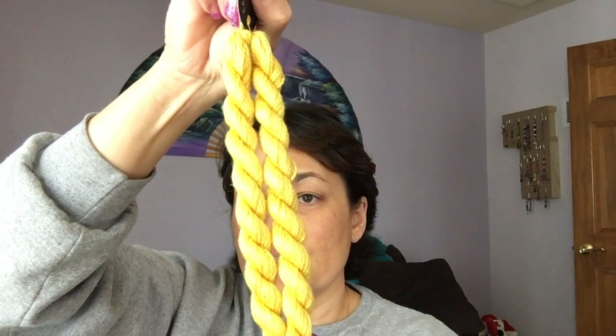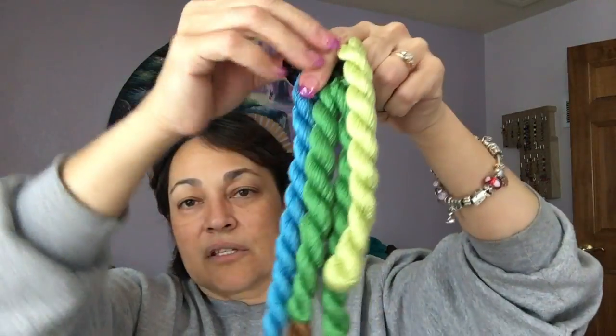There's one of the yellows. Oops, a little bit of glare. And let's see about some of the greens. I have greens, and there's blues, some browns. So here's some of the other colors. As you can see, they are quite vibrant. These colors are very, very vibrant.